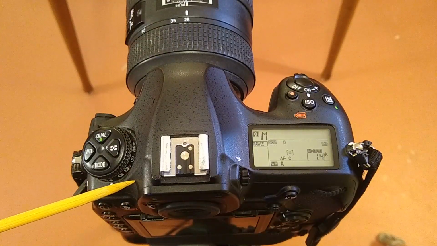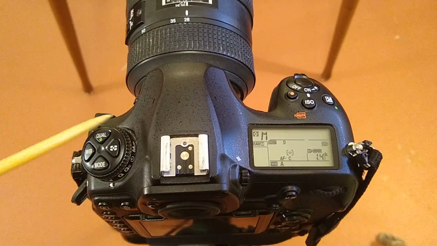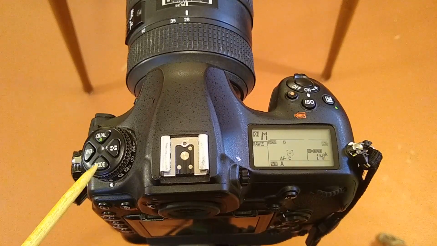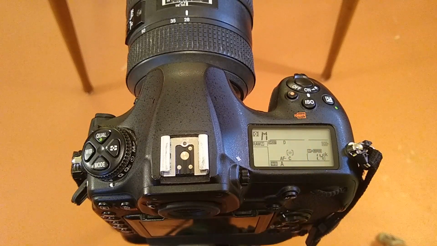That pretty much wraps up the default settings. We're only changing 2 of them, our mode, and we're turning off our auto ISO. So let me get this taken down, and I'll be right back.